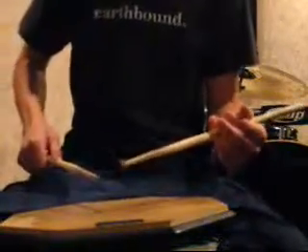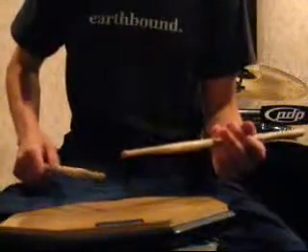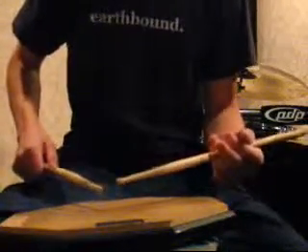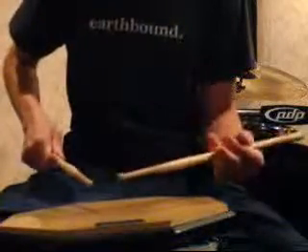And you can start thinking of these rhythms in terms of triplets. So if I was to count this in 4, it would be something like this. 1 triplet and triplet, 2 triplet and triplet, 3 triplet and triplet, 4 triplet and triplet, 1.